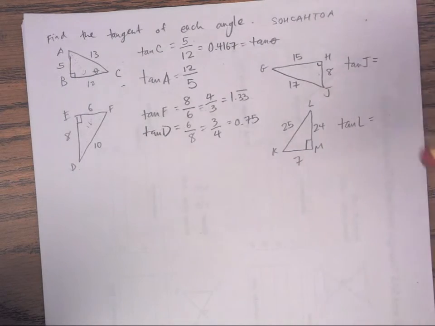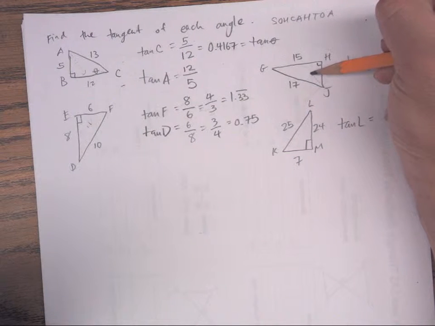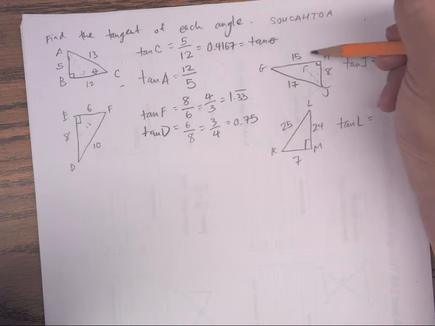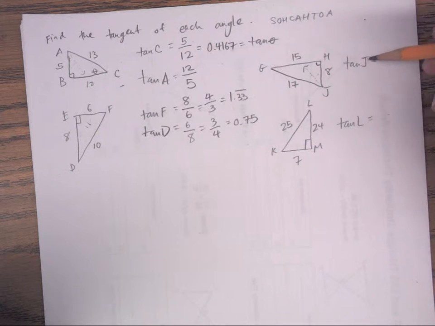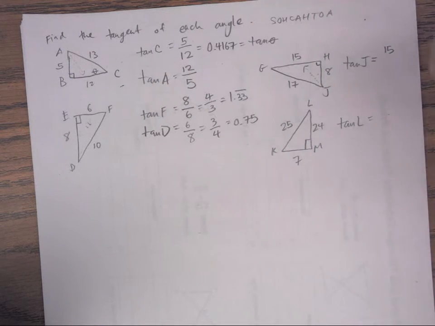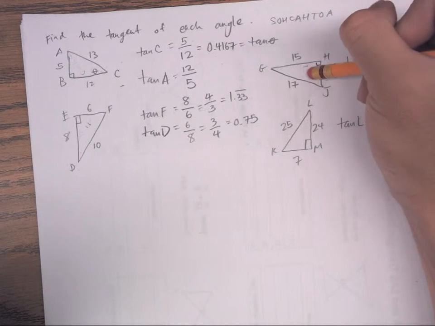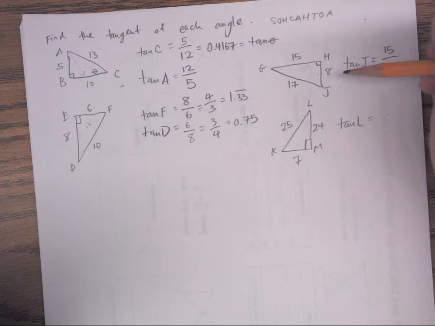Tangent of J. We want to find the tangent of J. If we draw a little arrow, this side is going to be opposite of angle J, so that's 15. The side that is next to angle J, that is not the hypotenuse, is going to be HJ. So HJ is the adjacent side, next to angle J. That means tangent of J is going to be 15 divided by 8.